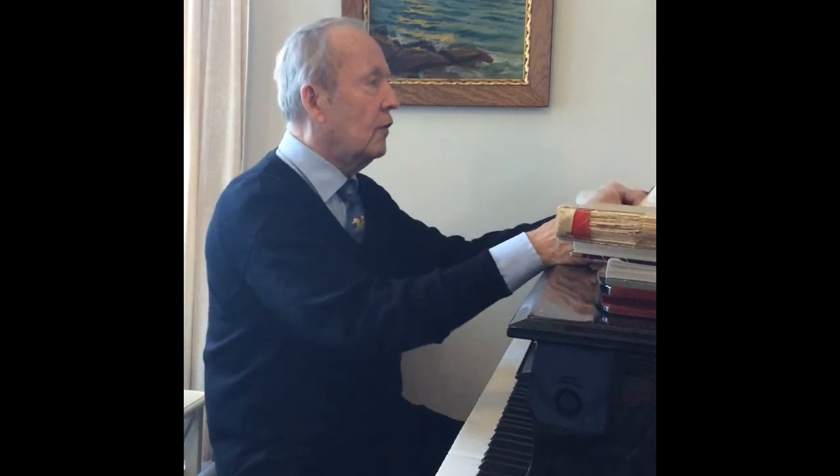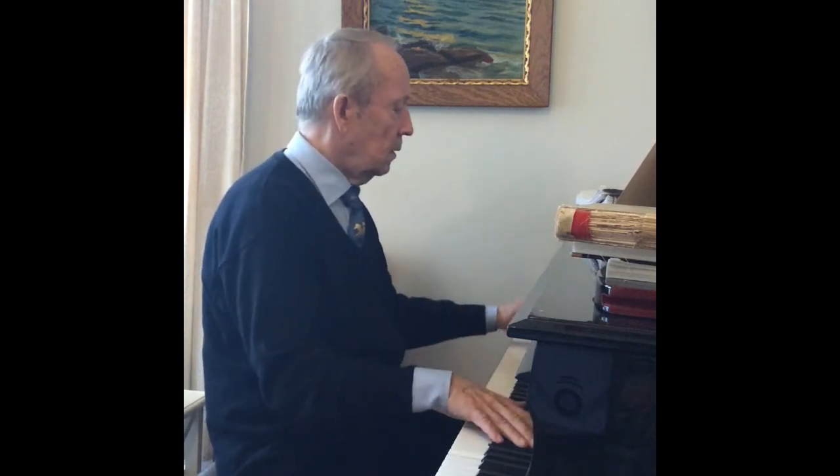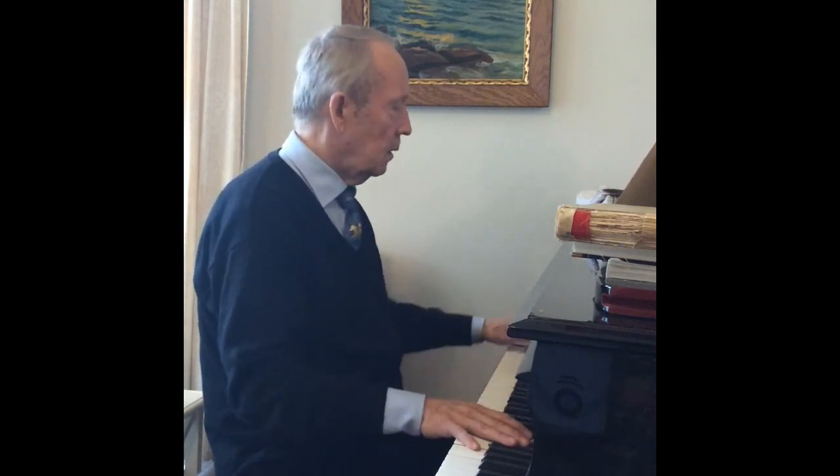We hear all the motifs, and then we hear this motif of hope, which comes here just as the last one.